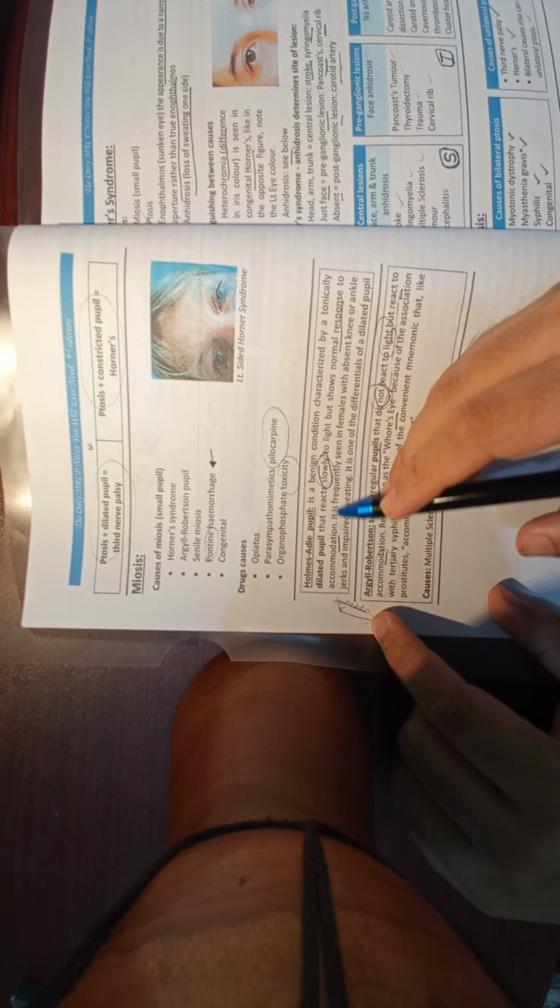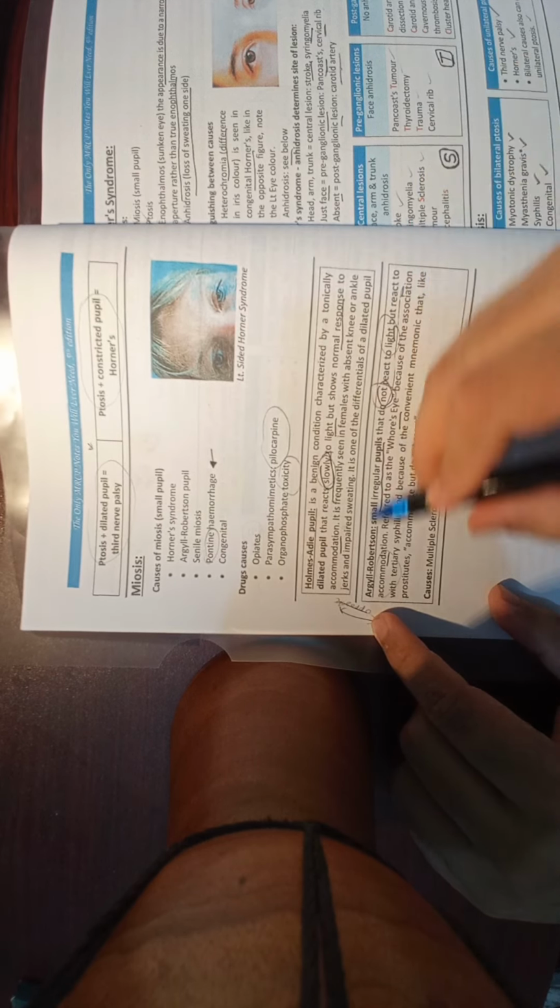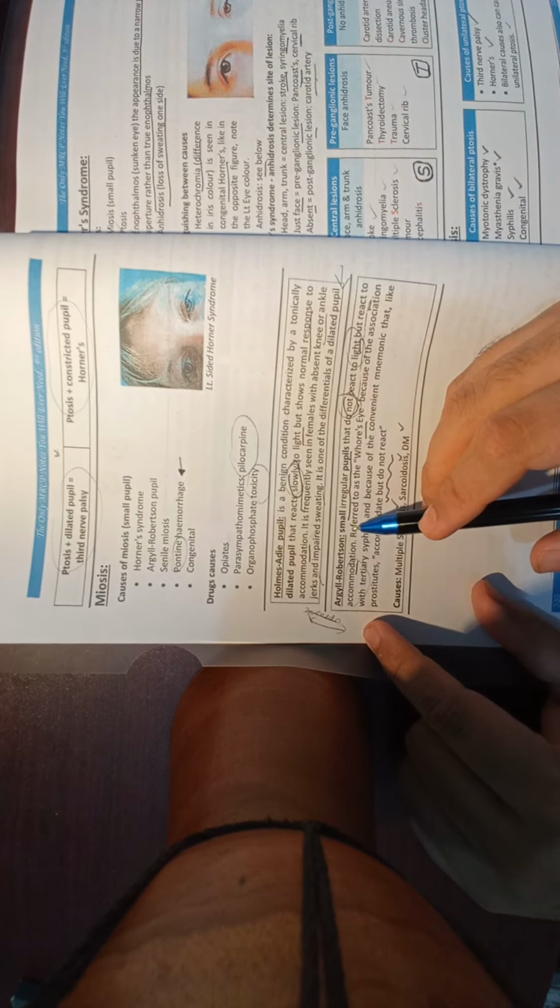Holmes-Adie pupil is a benign condition characterized by a tonically dilated pupil that reacts slowly to light but shows normal response to accommodation. It's frequently seen in females with absent knee or ankle jerks and impaired sweating. It's one of the differentials of a dilated pupil. It's a tonically dilated pupil, but there's a normal response to accommodation. You can look far and near normally. What is Argyll-Robertson pupil? It's also mentioned here.